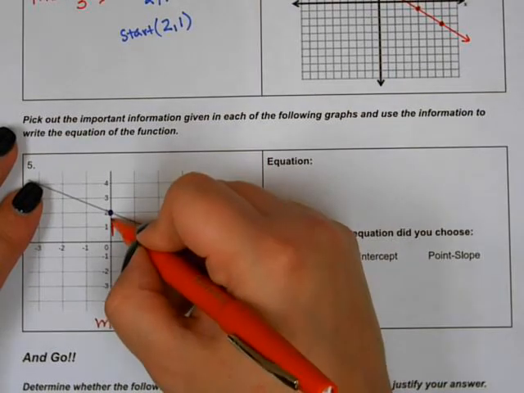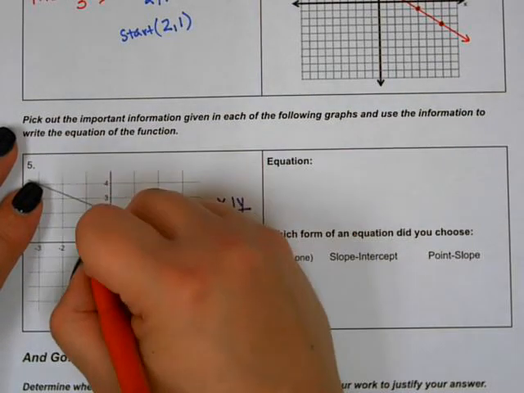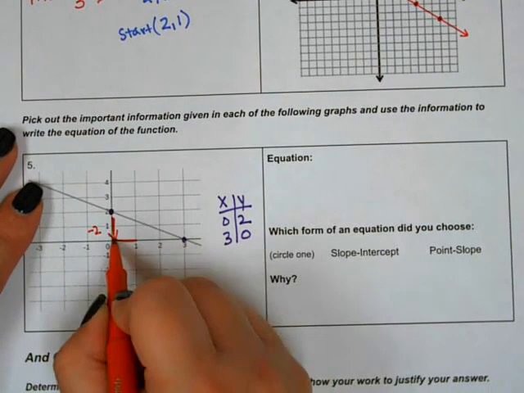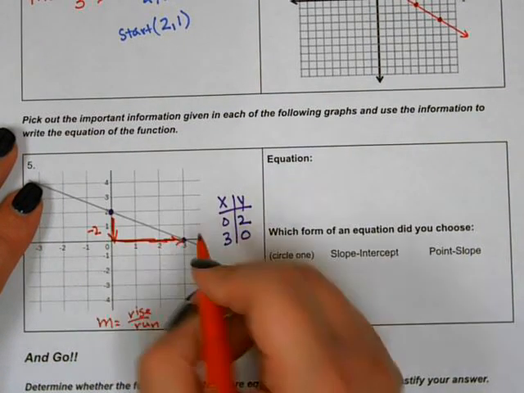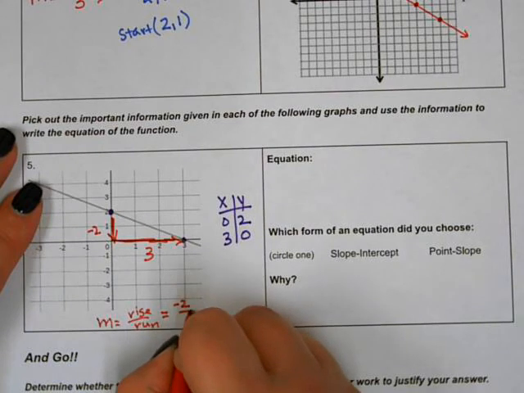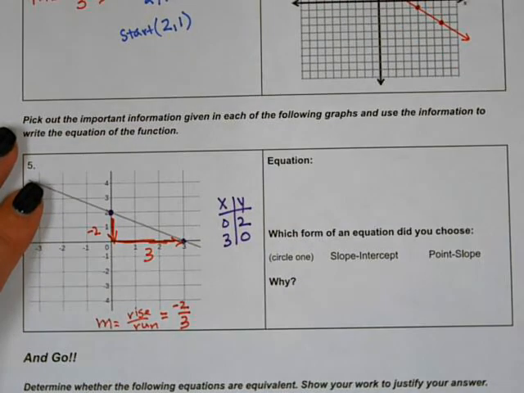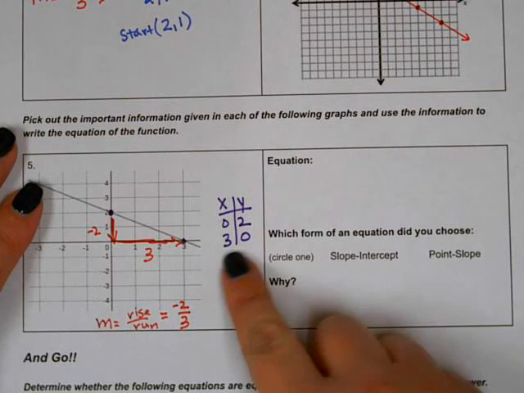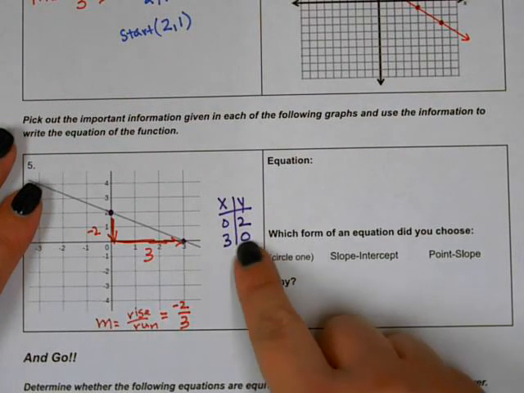So I'm going to go down 2, so it's a negative 2, and I'm going to go over 3, so that's a positive 3. So my slope is negative 2 over 3. You could also, if you want, use your table and do change in y over change in x. We're still going to end up getting the same slope.